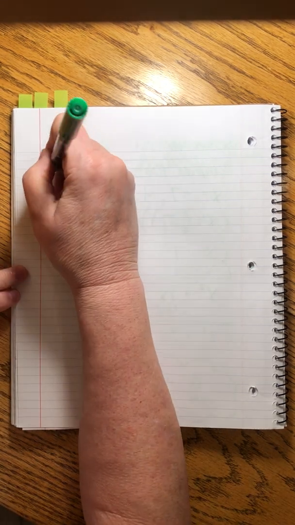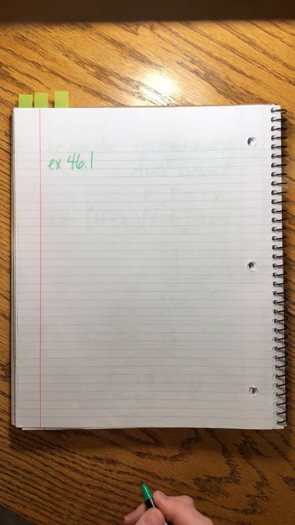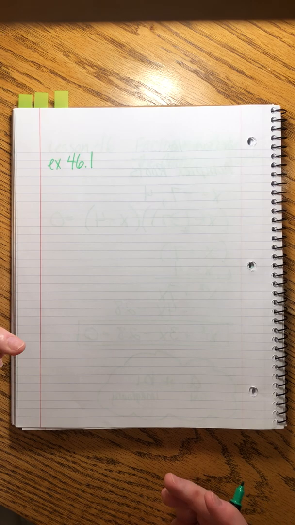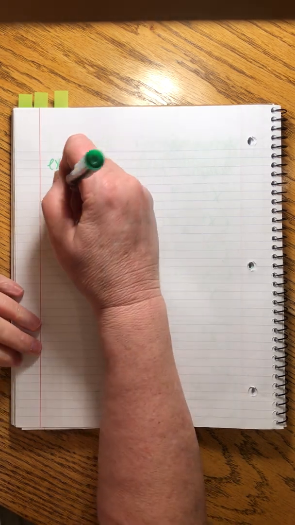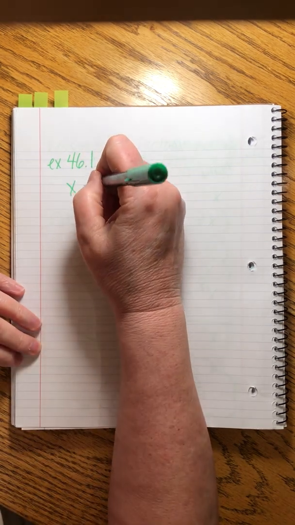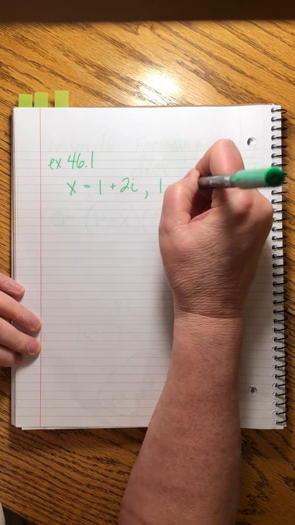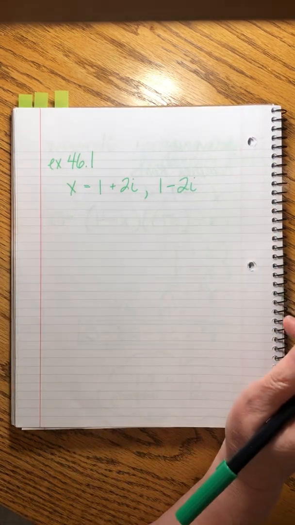Okay, so example 46.1. That wasn't an example. That was just to remind you of how this works. Okay, write the quadratic equation with a lead coefficient of 1 whose roots are, so we can write x equals 1 plus 2i and 1 minus 2i. Okay, there's the complex numbers I warned you about.